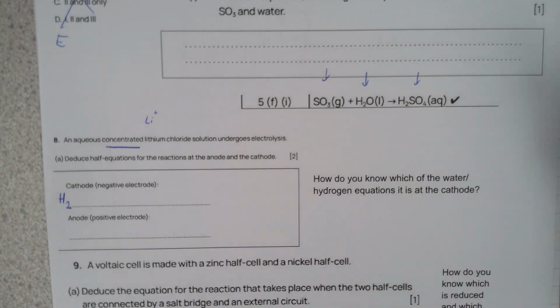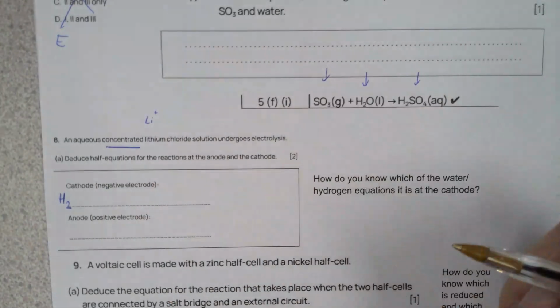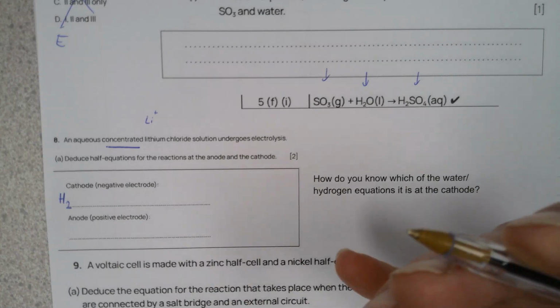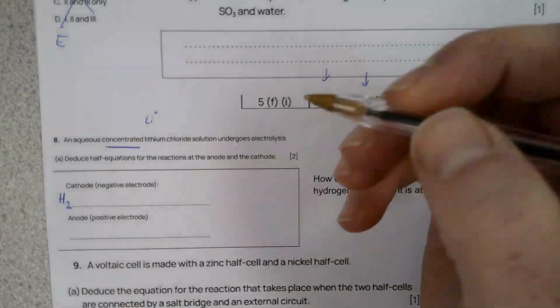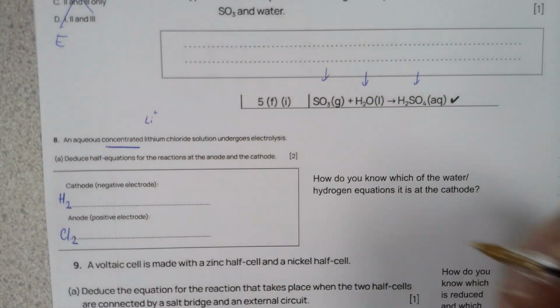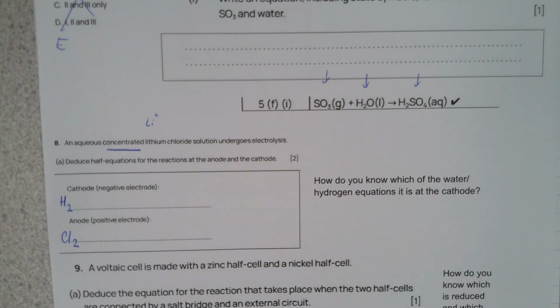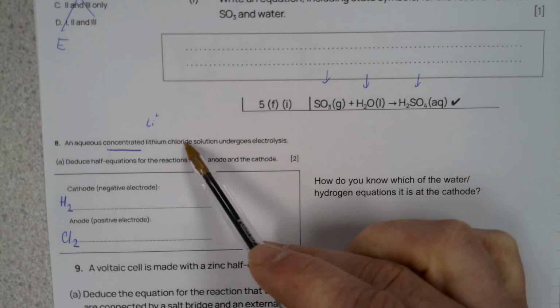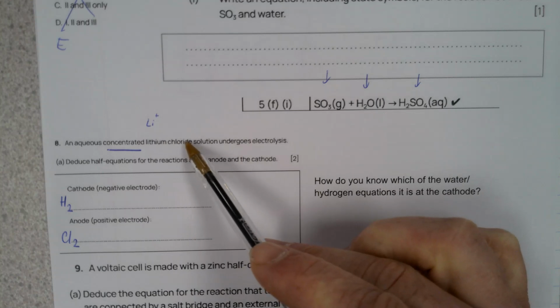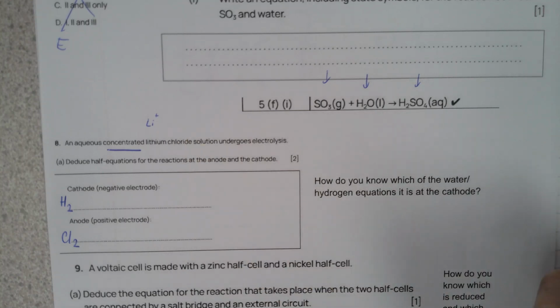So I'll come back to the half equation in a second. And at the anode, if it's concentrated lithium chloride or any amount of iodide or any amount of bromide, it's the halogen that forms. And that's what's happening here. So halogen forms from chloride. If it was dilute lithium chloride or anything other than chloride, bromide or iodide, then you get oxygen forming.